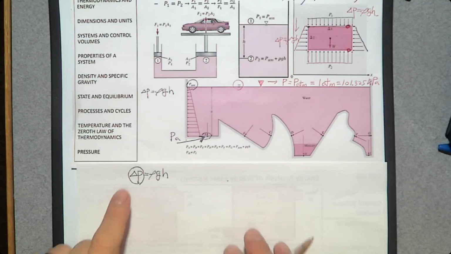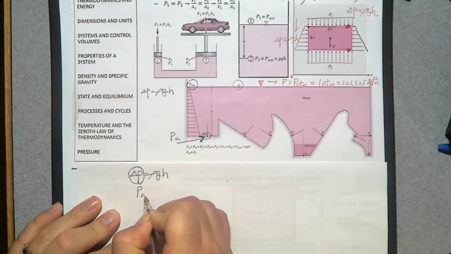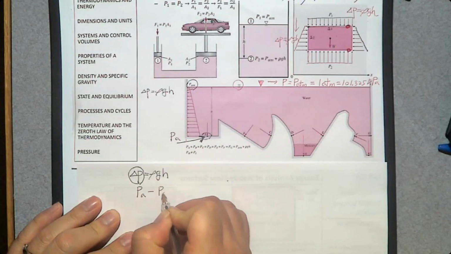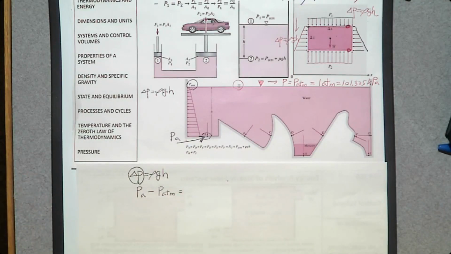So to determine delta P, we have to say PA minus P atm. You cannot say P atm minus PA because PA is greater. If you calculate P atm minus PA, it's going to be a negative value, which is incorrect.